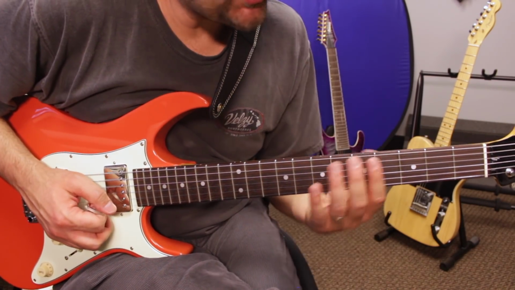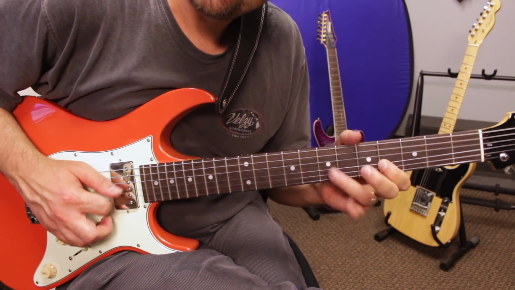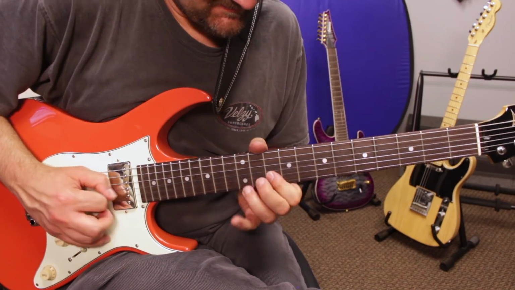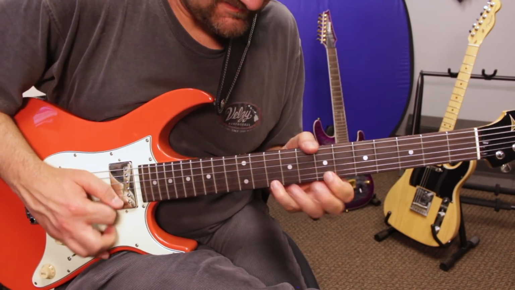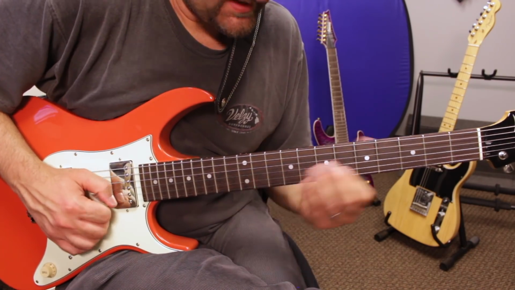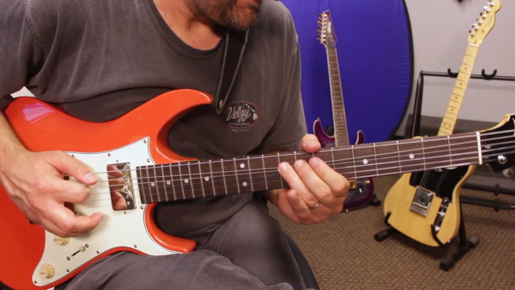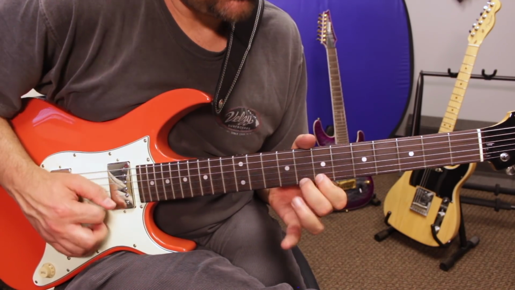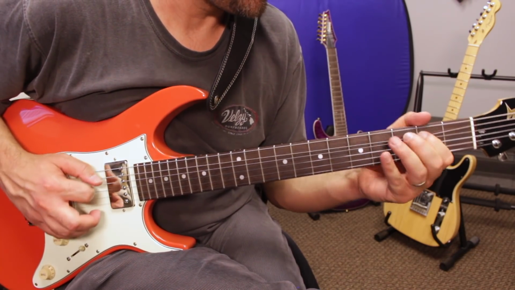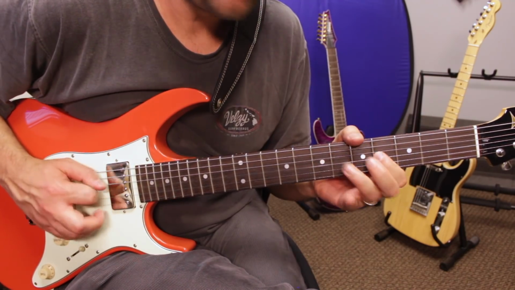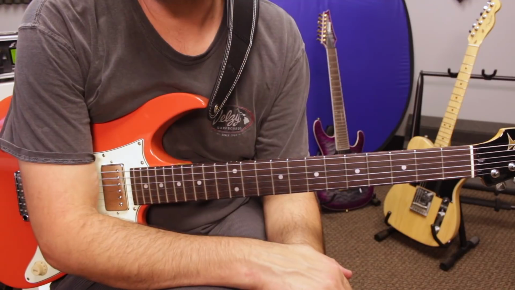A D major pentatonic, because we have D major chord at some point. And then mix everything together. C sharp minor pentatonic. You're just taking any of those chords, replacing it with a pentatonic scale.